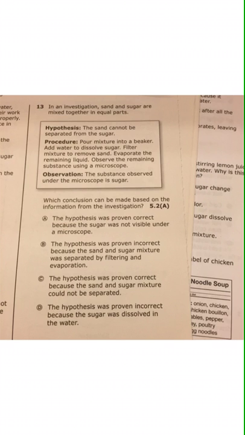In an investigation, sand and sugar are mixed together in equal parts. The hypothesis is the sand cannot be separated from the sugar. The procedure was pour mixture into a beaker, add water to dissolve the sugar, filter the mixture to remove the sand, evaporate the remaining liquid, observe the remaining substance using a microscope. The observation, the substance observed under the microscope, is sugar. Which conclusion can be made based on the information from the investigation?